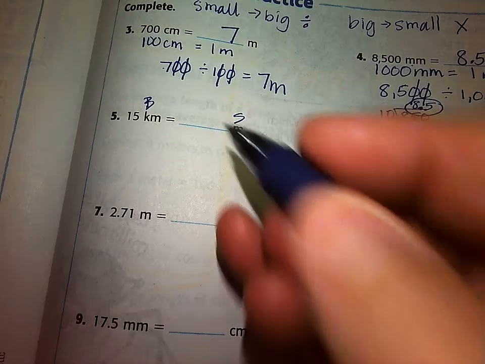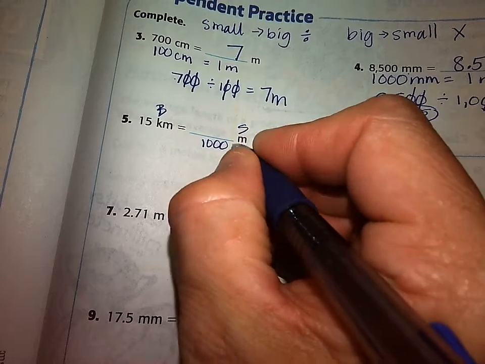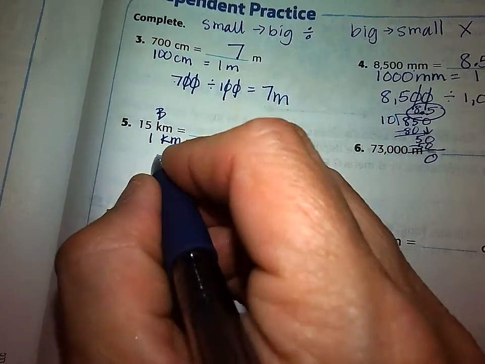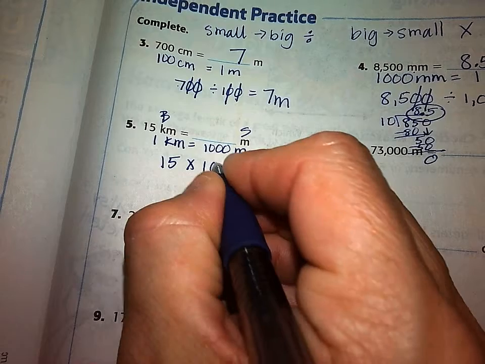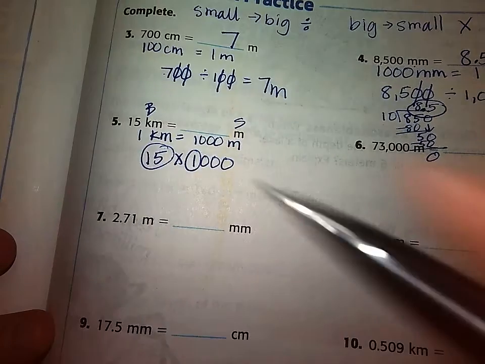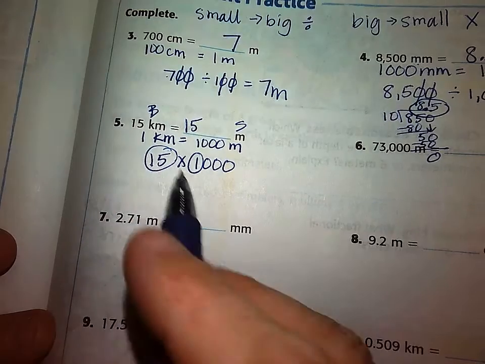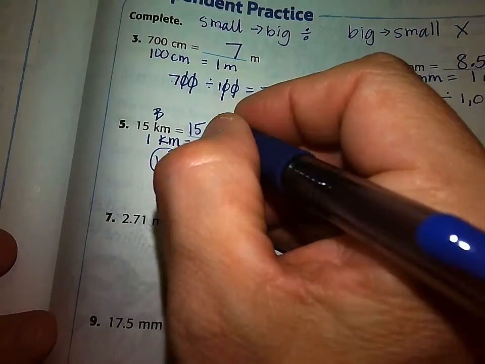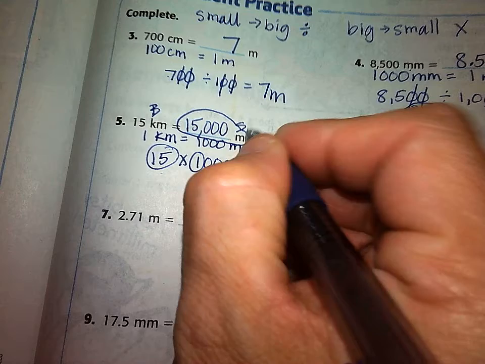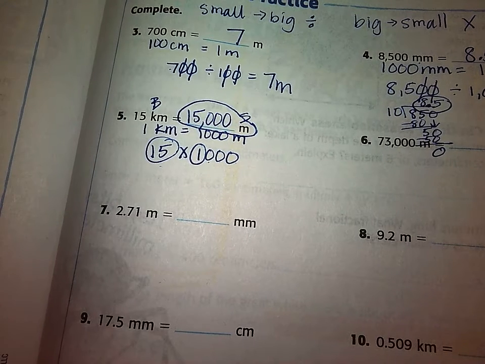There are 1,000 meters in 1 kilometer. So we're going to multiply 15 times 1,000. Now remember, we can do 15 times 1 and add in the zeros. 1, 2, 3. 15,000 meters. 15 kilometers is 15,000 meters.